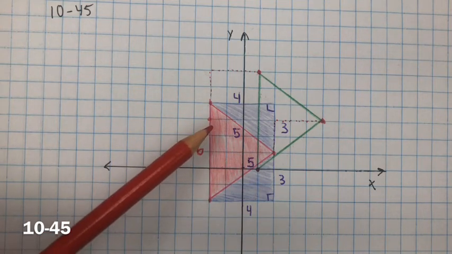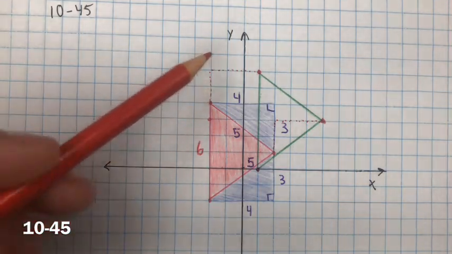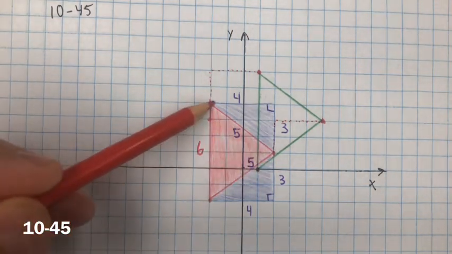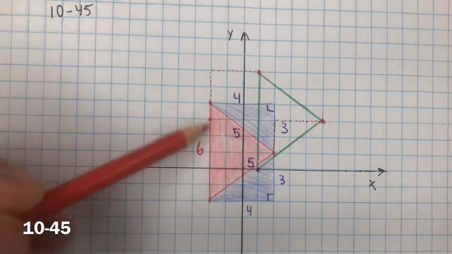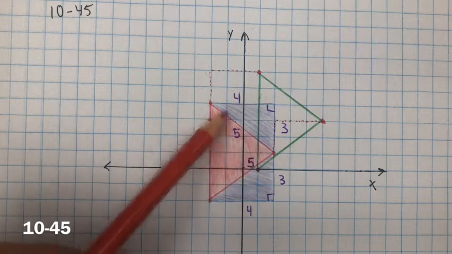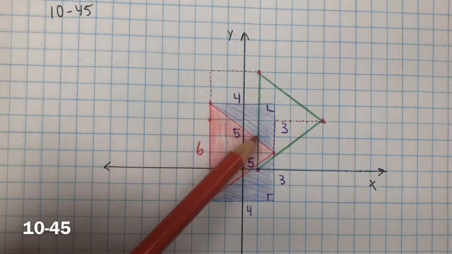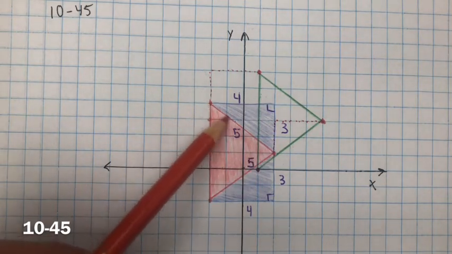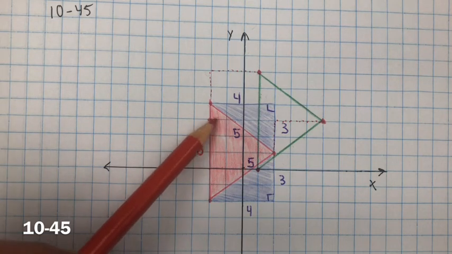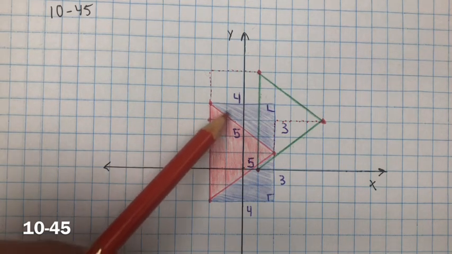And part A is asking, what is the perimeter of the triangle? So we need to find the distance around, the length of these 3 sides. Well, we can't just count 1, 2, 3, 4. That doesn't work. You can only count them horizontally and vertically. Those are the units.